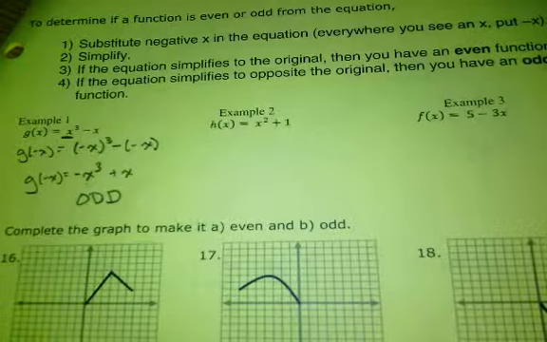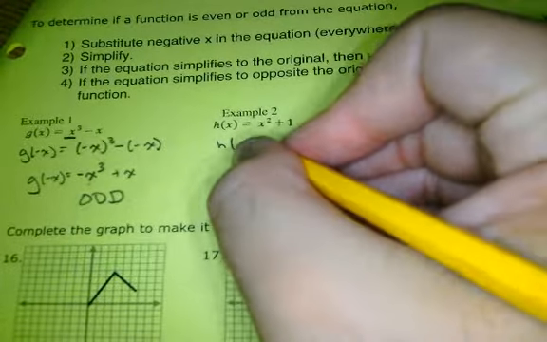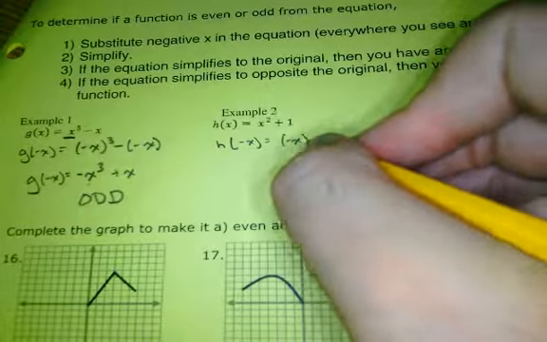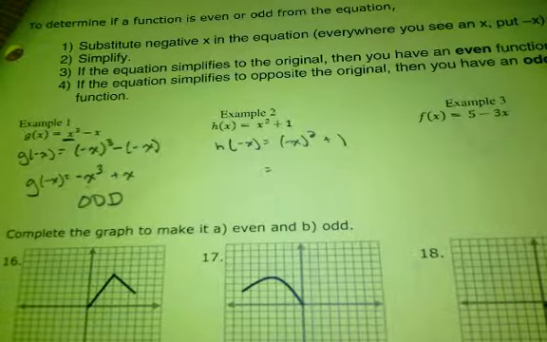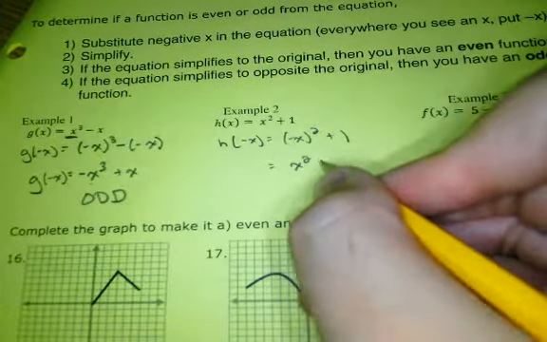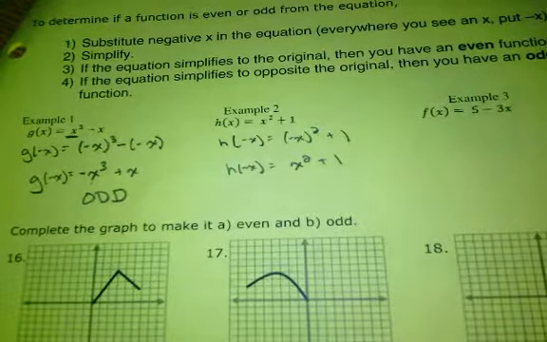Alright, example 2. What happens when you plug in a negative x? I'll give you like a 10-second head start, and then I'll follow along. So what is that squared to that negative x? It makes it positive, so it's actually x squared plus 1. So, did anything change?